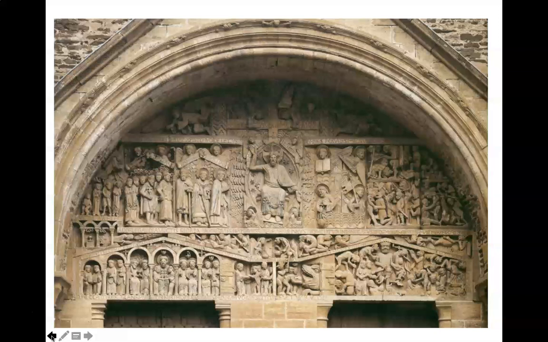Now, one of the ways that you can tell that this is a Romanesque portal is that it doesn't have what's called jamb sculptures on the side of the doors. This will become a little bit more clear when we look at a Gothic portal, but that's one way you can tell it's Romanesque right away.